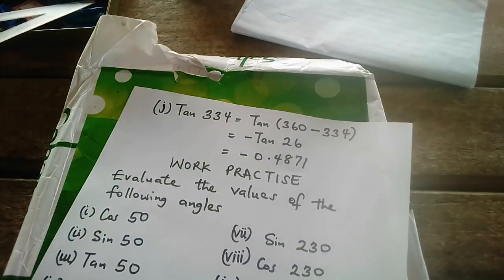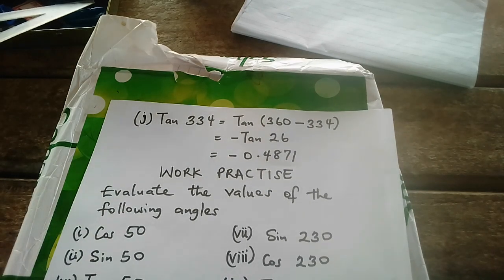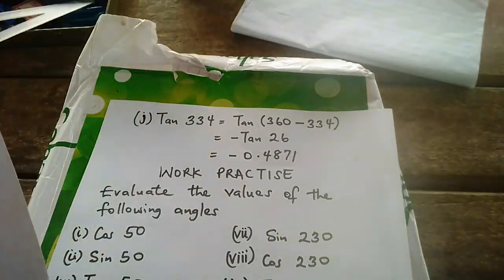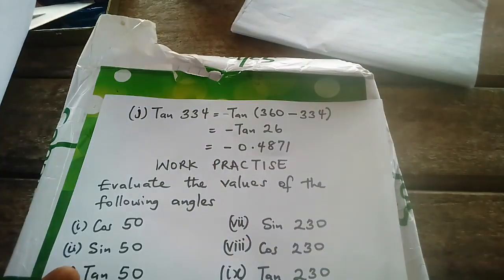Then let's look at the last example. The last example, you are having tan 334. This is in the fourth quadrant, where tan is negative. So you put it there, that is negative.